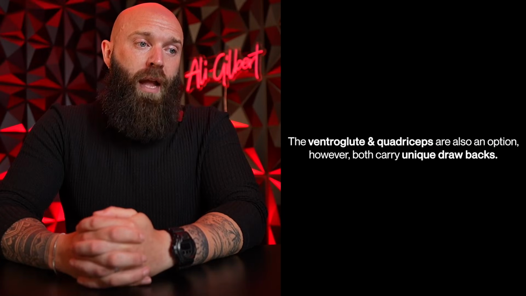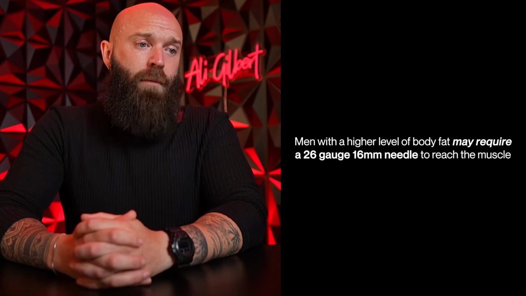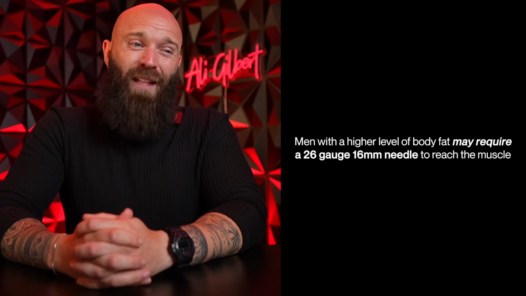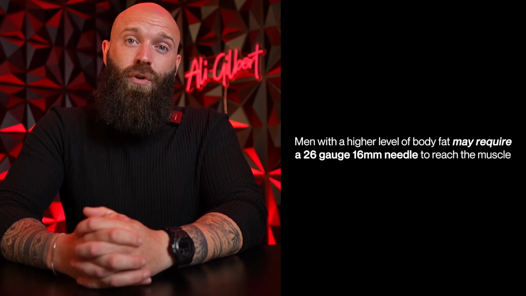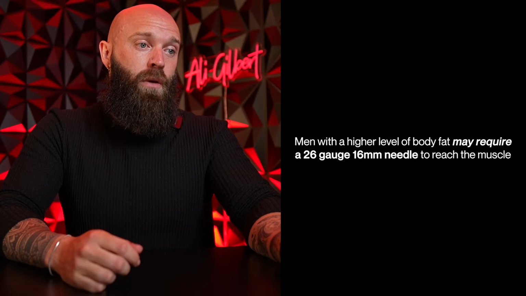The ventrogluteal and quadriceps are also an option, but they both carry the drawbacks that I mentioned before. And men with a higher level of body fat may require a needle a bit longer, but I wouldn't recommend using a needle longer than 16 millimeters to inject into the deltoid because you don't want to hit the bone.